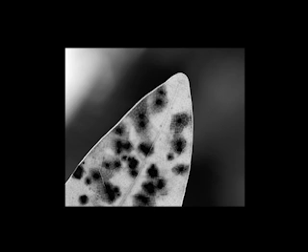Shallow depth of field. Everything behind the leaf is out of focus. Again, we saw this the very first day. Shallow depth of field.